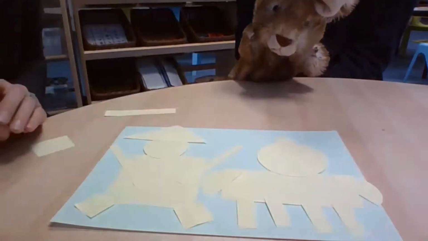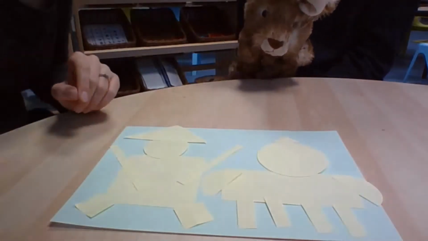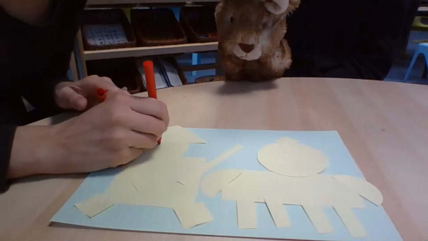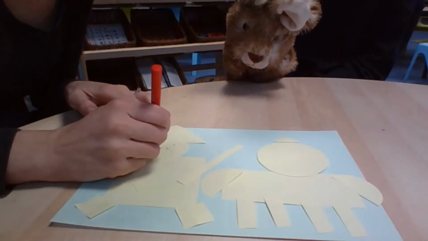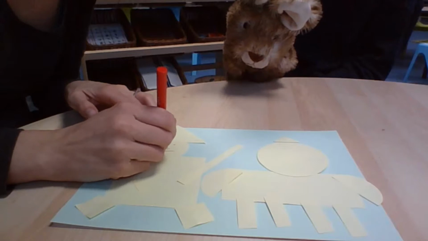Okay, so there we go, reception. I've made an alien family. I'm just going to add a few more details on. I think Mummy's going to have 2 eyes, 2 noses, and a big happy mouth.